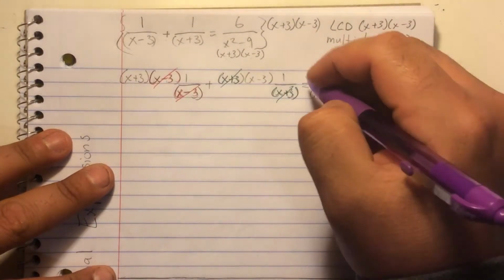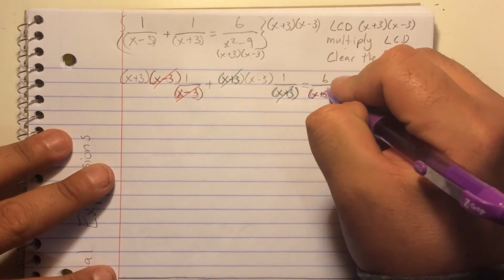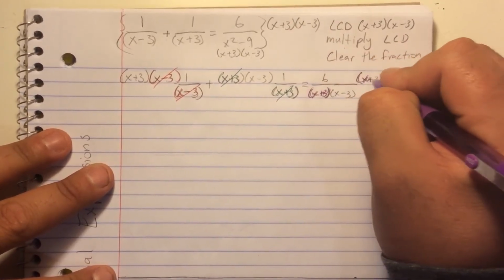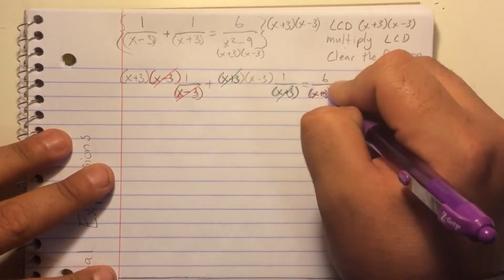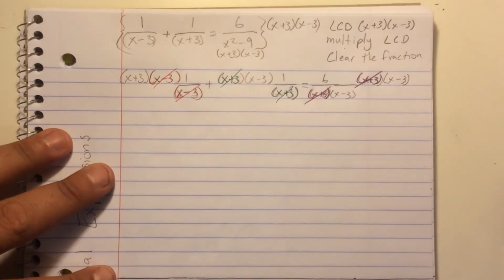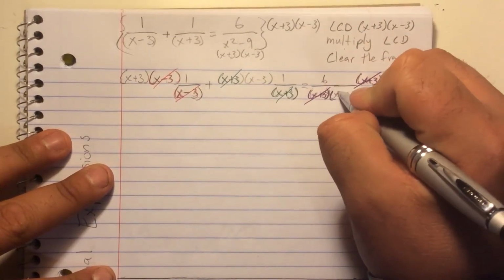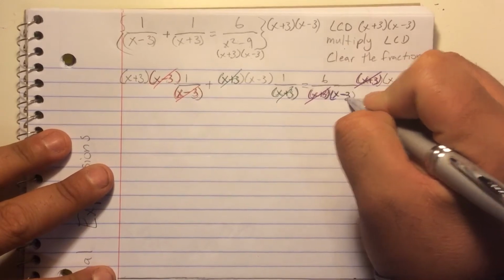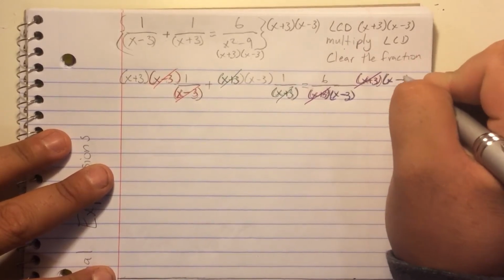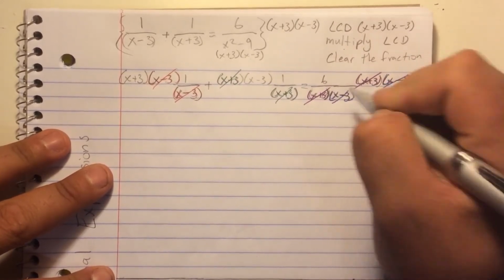And we get a purple. We have our x plus 3 here and our x plus 3 here. We go ahead and reduce these as well. And then we get our last color that I have. We have our blue, which is our x plus or minus 3, and our x minus 3 as well here. We reduce those as well.